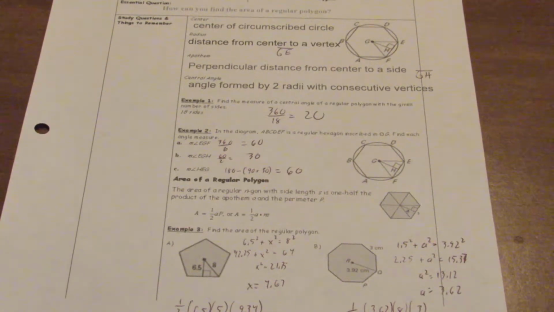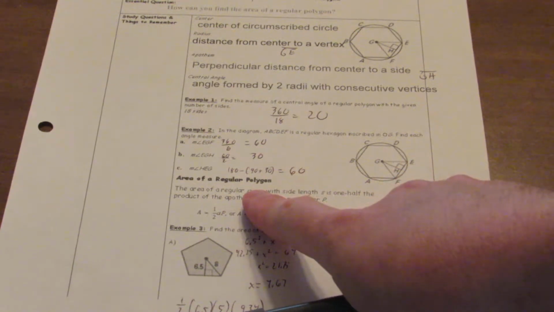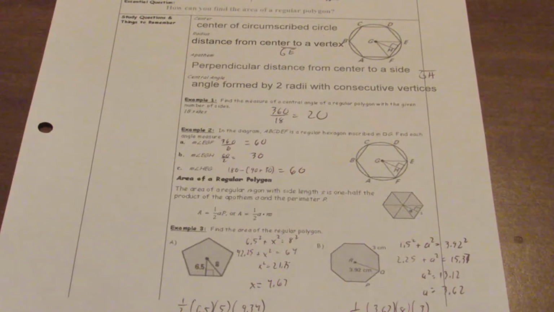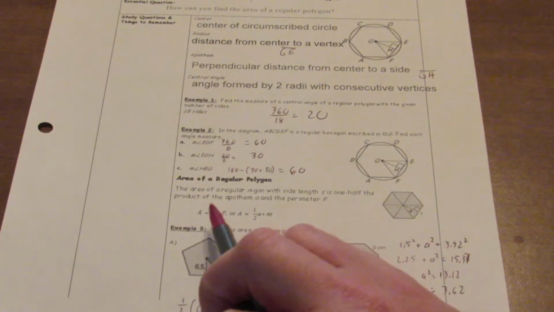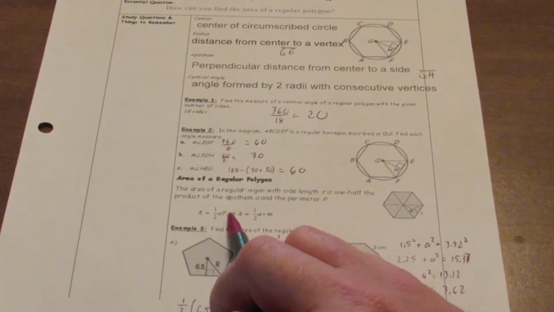Then area of a regular polygon. This is area of a regular n-gon. That means it works for any number of sides. With side length S, it is 1/2 the product of the apothem and the perimeter. So we give it that formula here as A equals 1/2 apothem times perimeter.